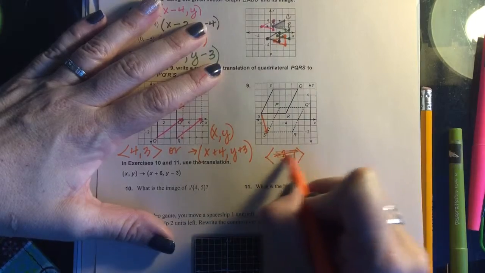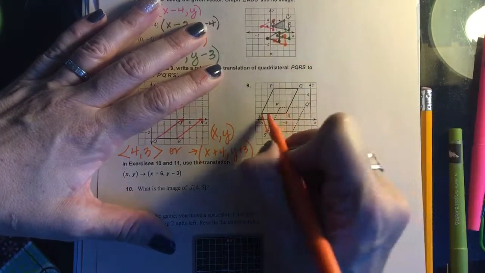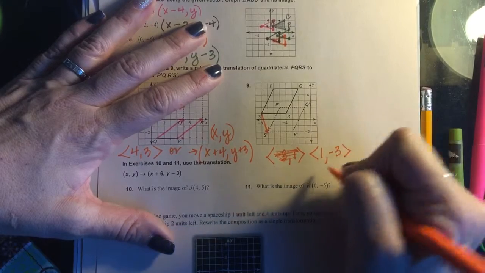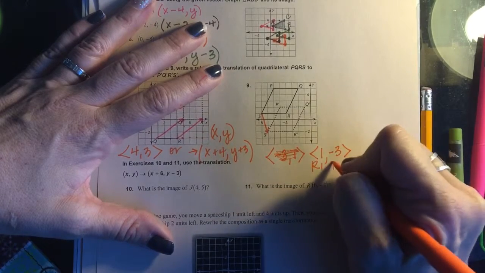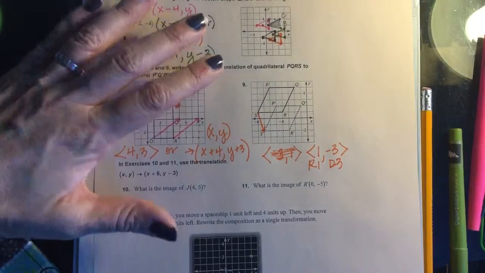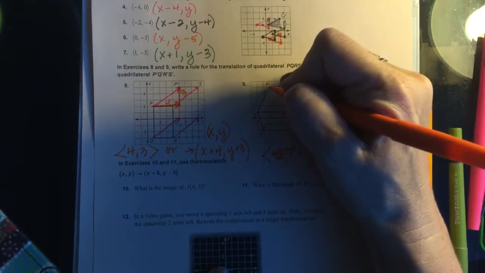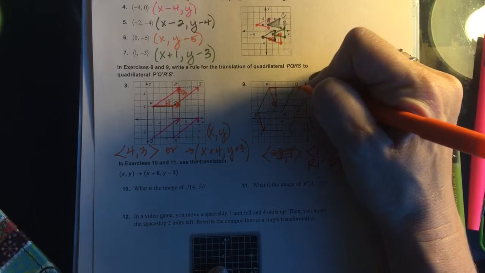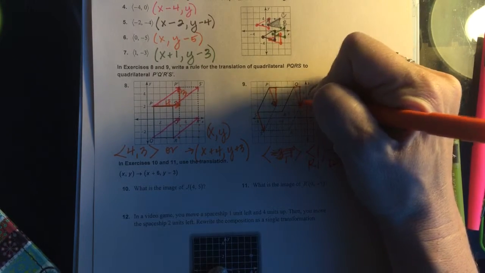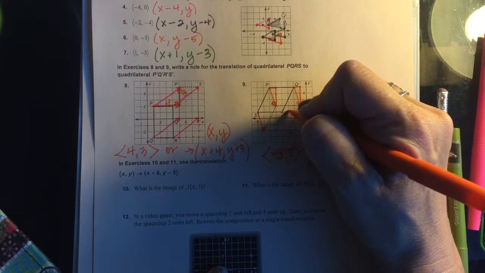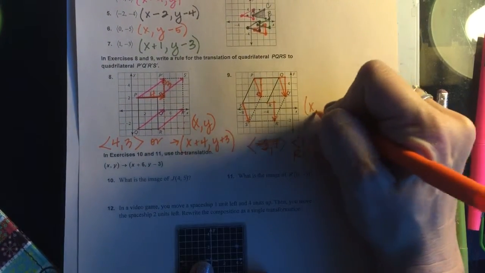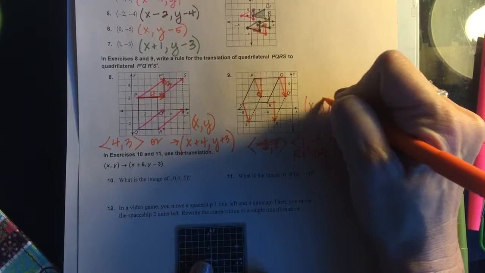Well, I just did that wrong. Would you move every point right 1 and down 3? Right 1, down 3. Always left, right first.